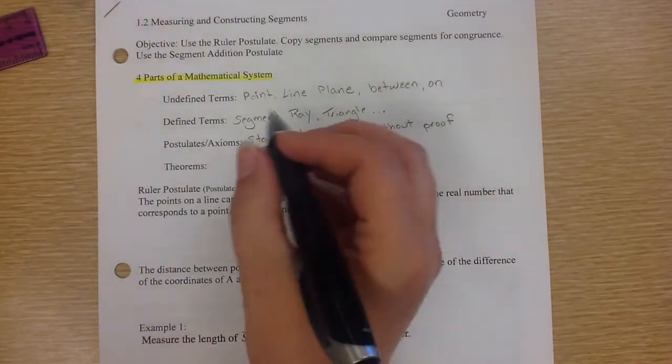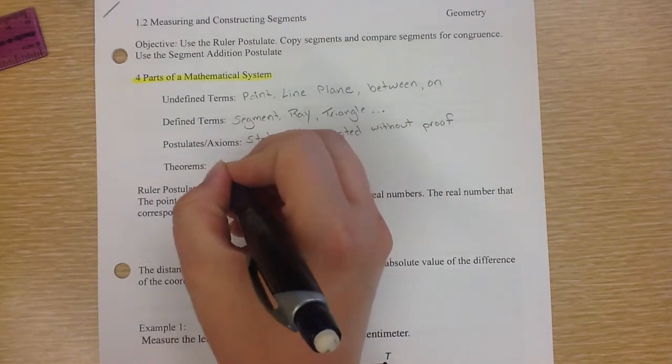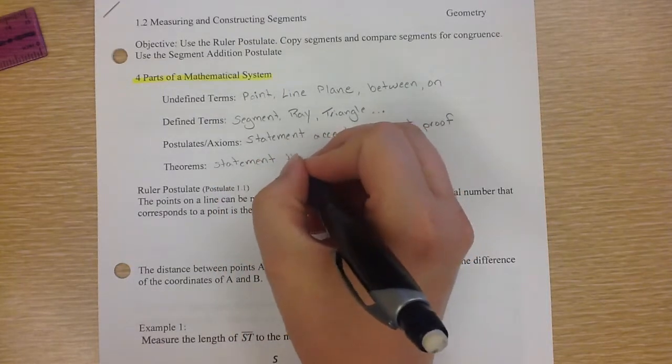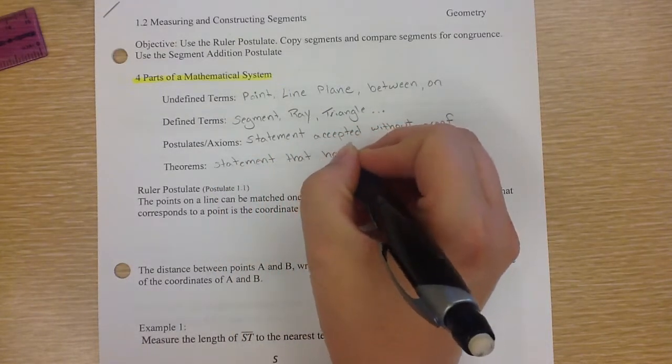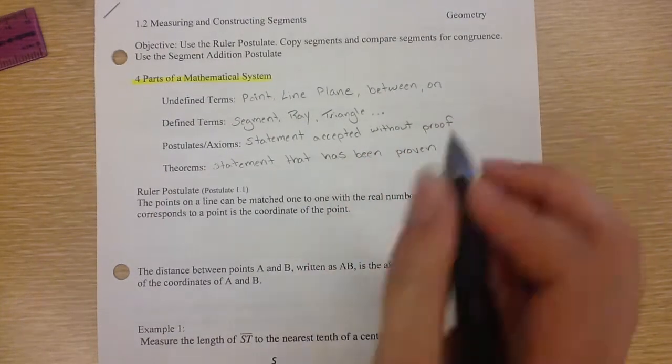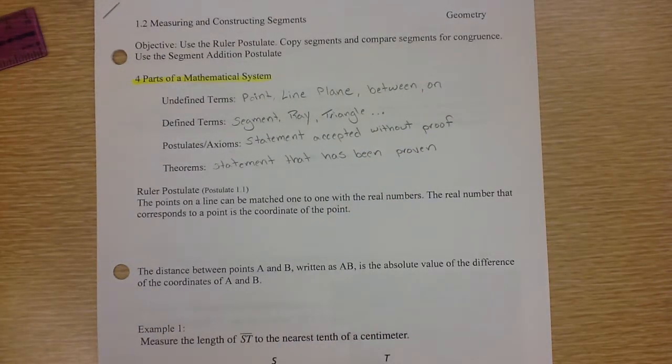A theorem is very similar to a postulate and axiom, except it's a statement that has been proven. So a lot of times, once we take a postulate or axiom and write a proof for it, then we no longer call it a postulate, we call it a theorem, because we have proven it without a doubt, using the rules of logic and proving things, which we'll get to.